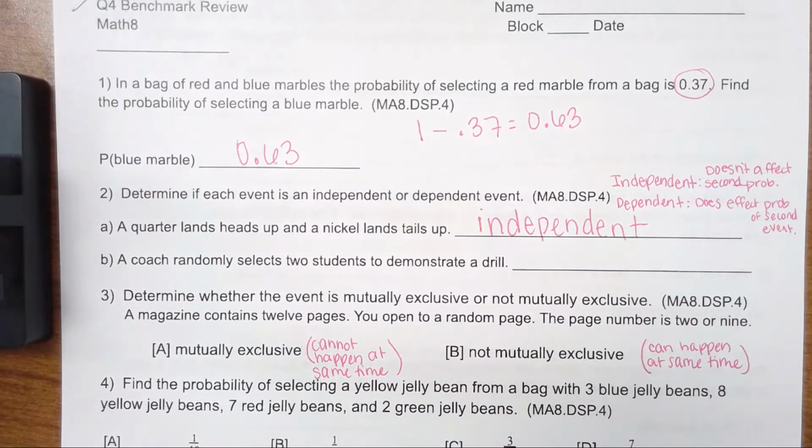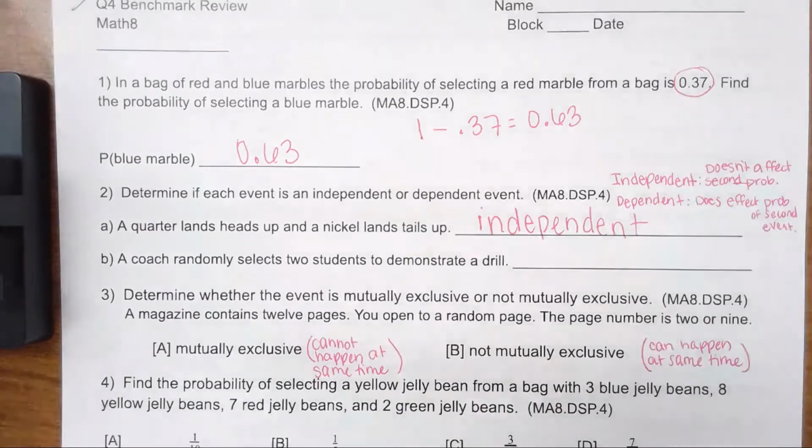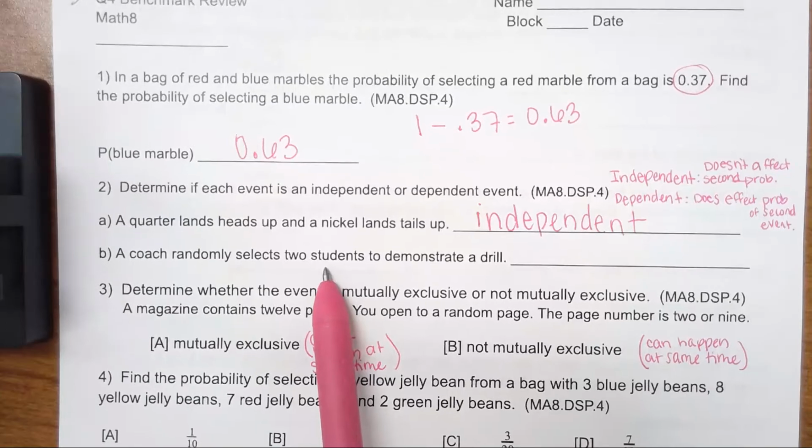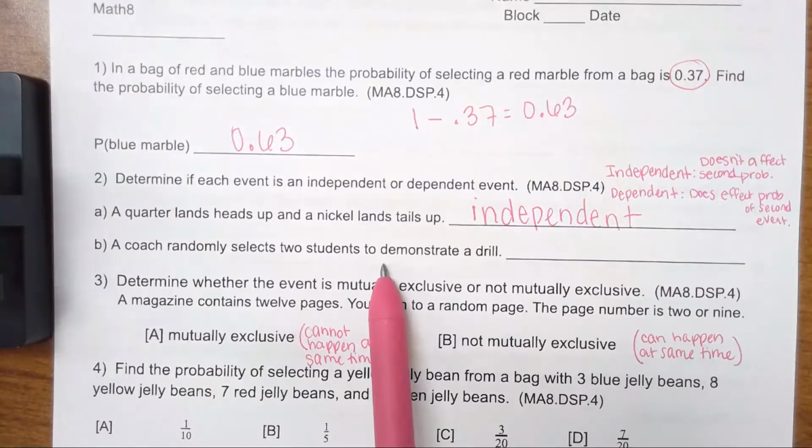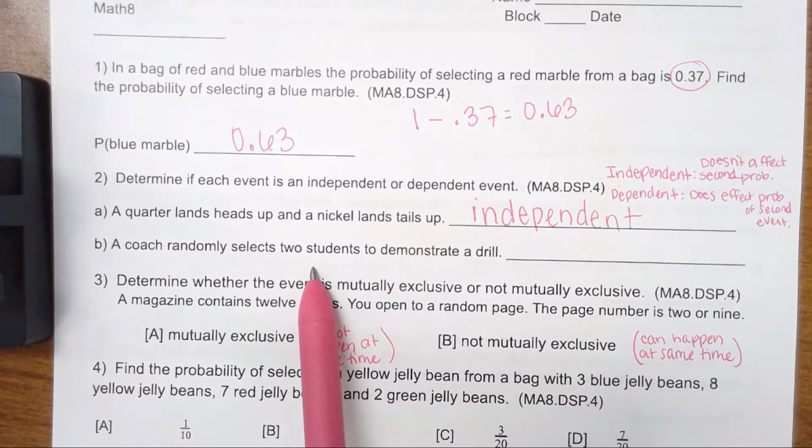Alright, and then the second one, a coach randomly selects 2 students to demonstrate a drill. So a coach has all these students and they randomly select 2 students. When the coach selects the first student, that means that when he goes to select the second student, he has 1 less student to choose from.